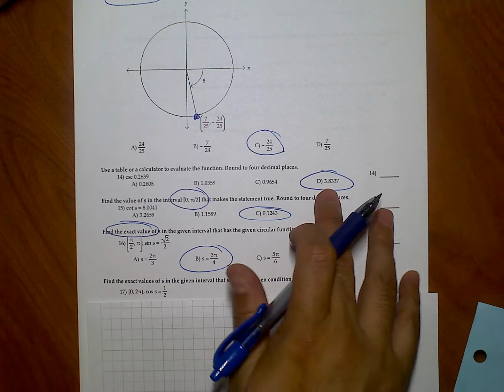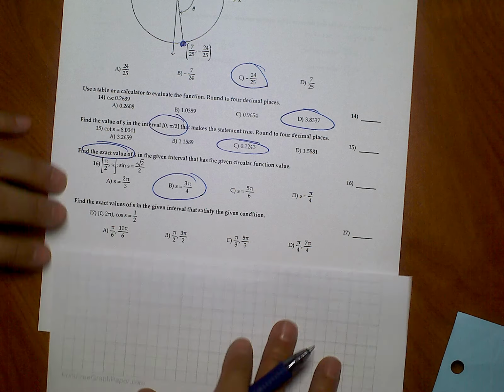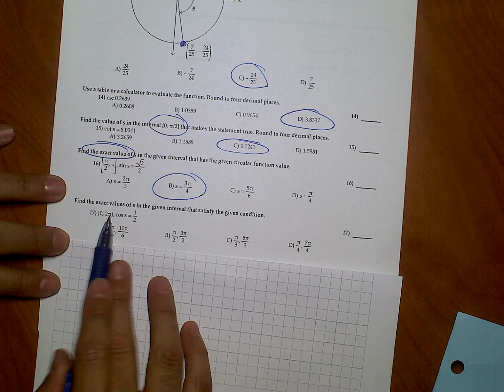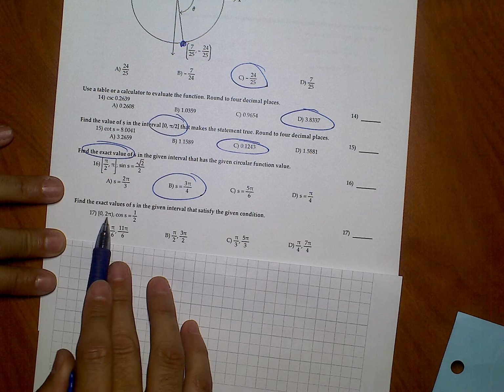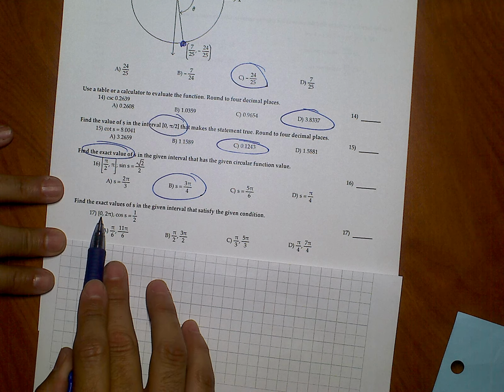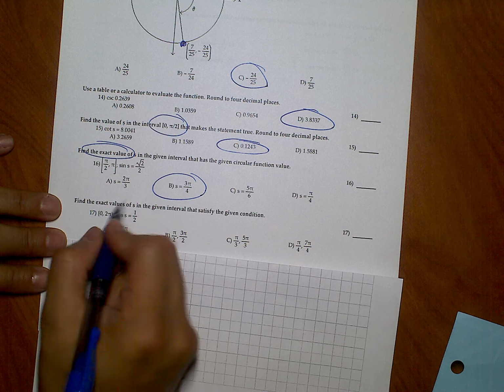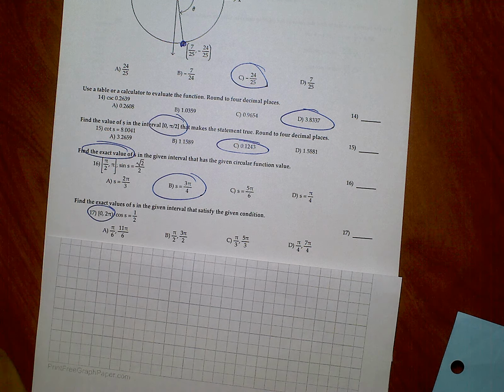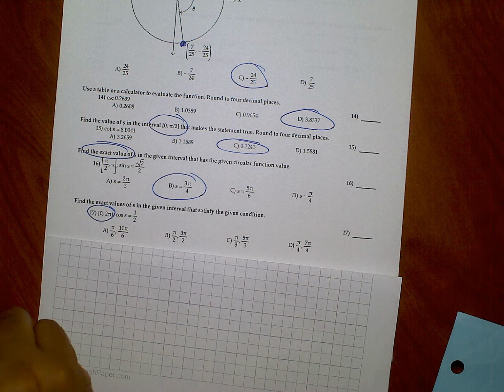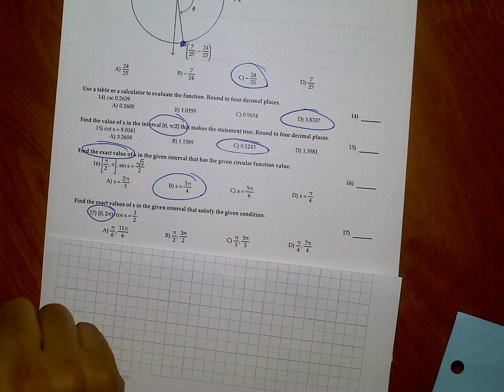Okay. All right, number 17. Now, what does this one here say? Okay. 0 and 2 pi. What does that mean? The whole circle, right? So, you know if it's on the whole circle, you're going to have more than one. It's possible to have more than that, but you know you're going to have more than one. Okay.